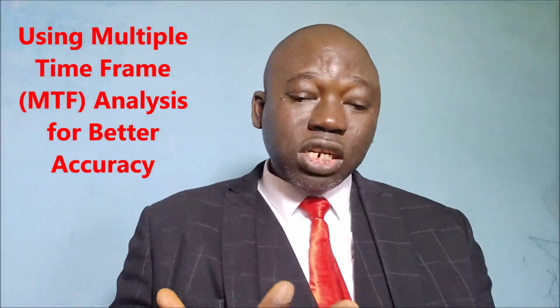Why multiple time frame analysis matters? Number one is that a trend on a higher time frame controls the market direction. A trend on a lower time frame shows the best points to enter. It prevents you from entering counter trend trades by mistake. It filters out fake signals, especially in forex and crypto where price moves very fast.